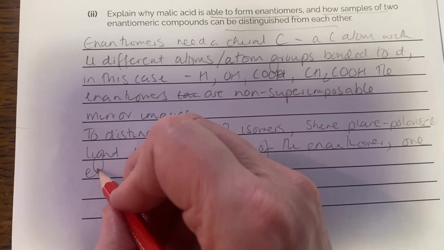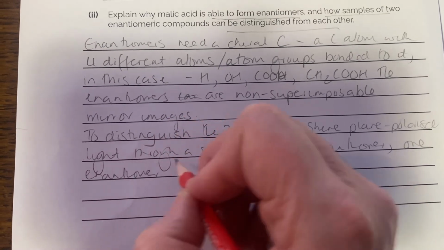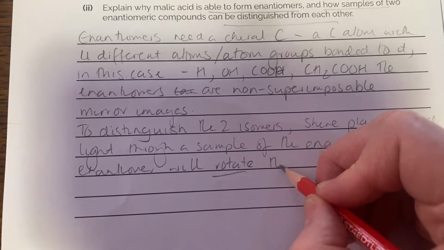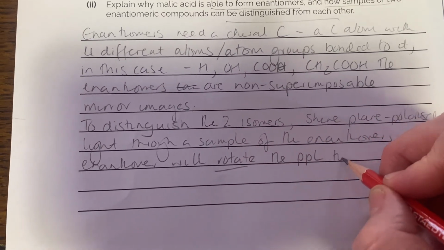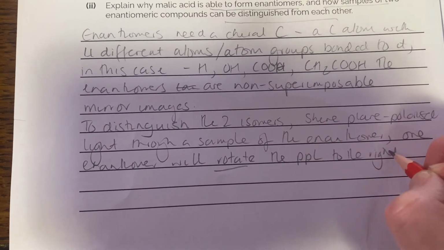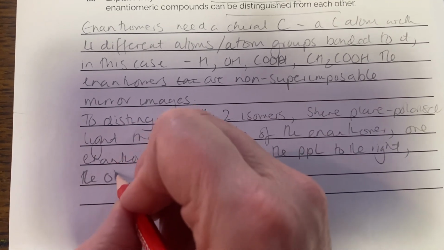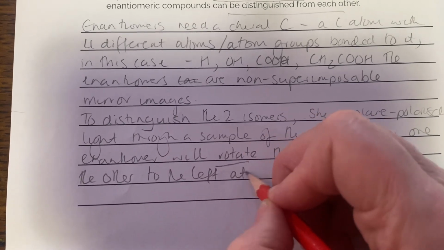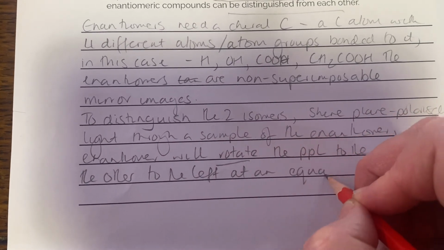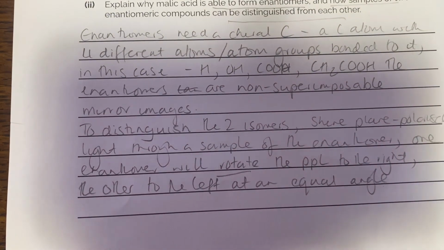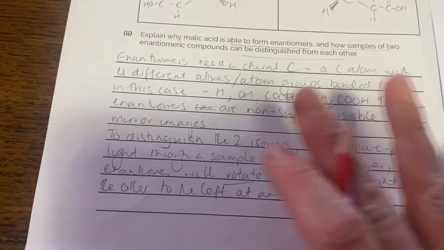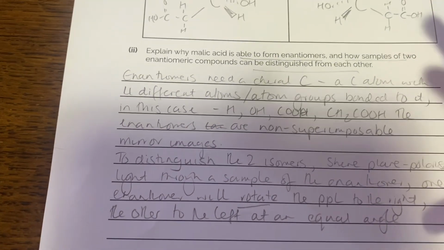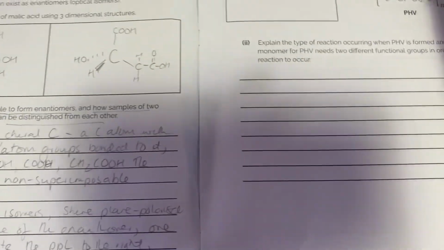One enantiomer will rotate, it's an important word, rotate the plane polarized light to the right, or clockwise is fine. The other to the left at an equal angle. And that's the only way we can distinguish them. So that one just needed quite precise language, and you will get a question like that in your NCEA exam.